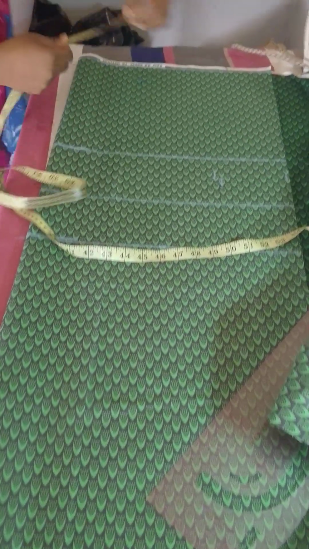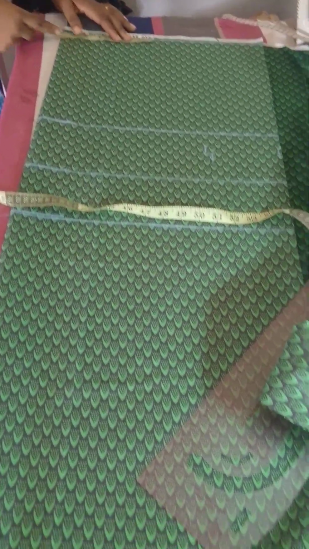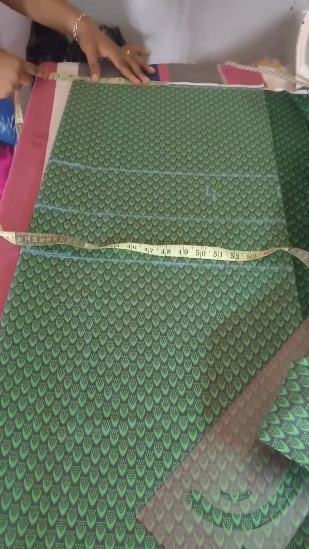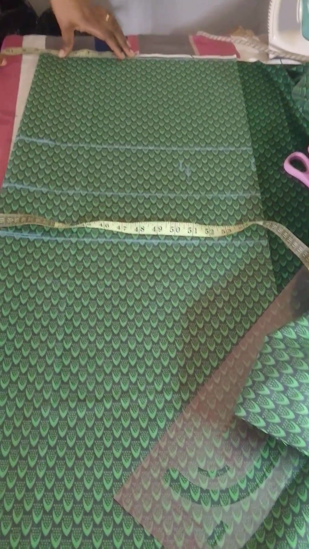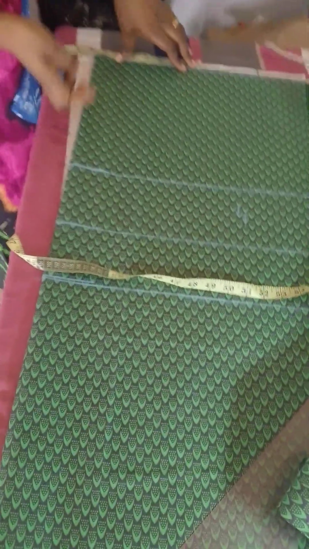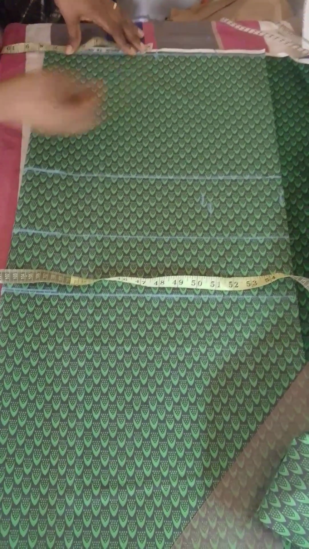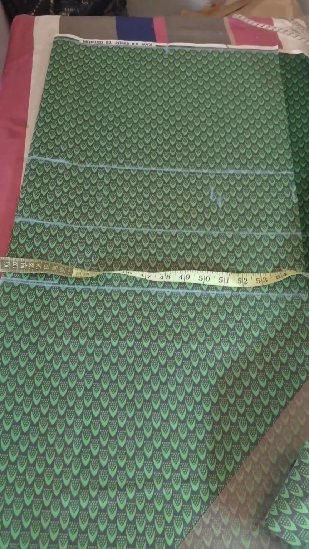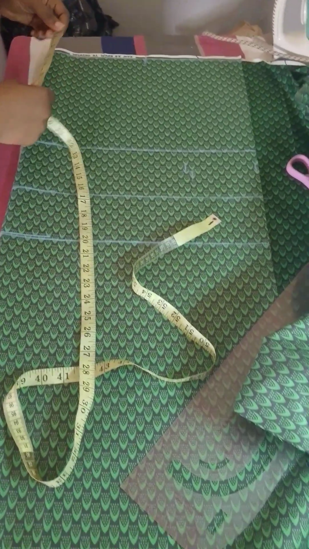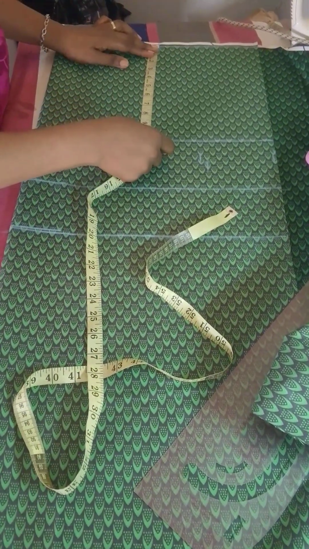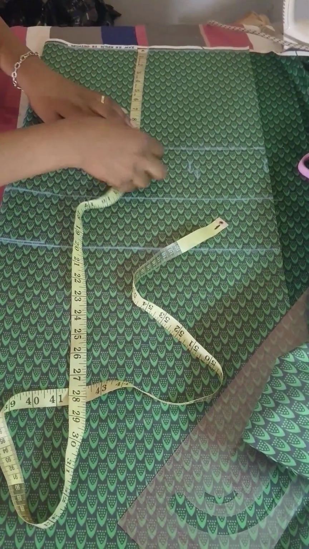Alright. So my client's shoulder measurement is 7.5. That is 15. I divide it by 2. This is it. You come back by the armhole. The armhole is 22. So I'm going to make use of here. I'll come down.